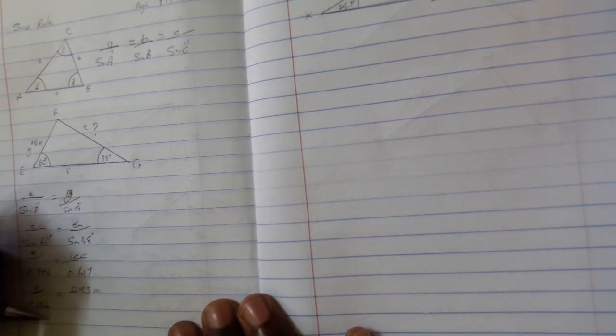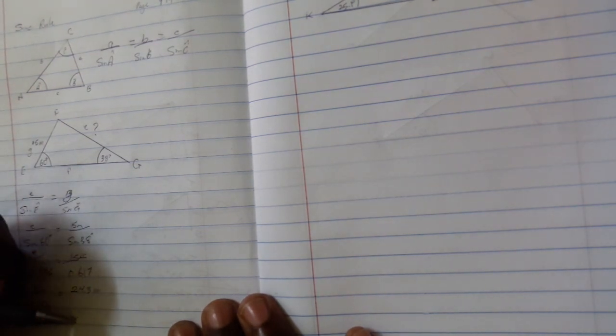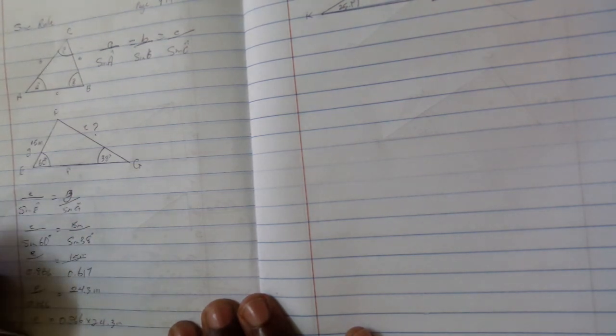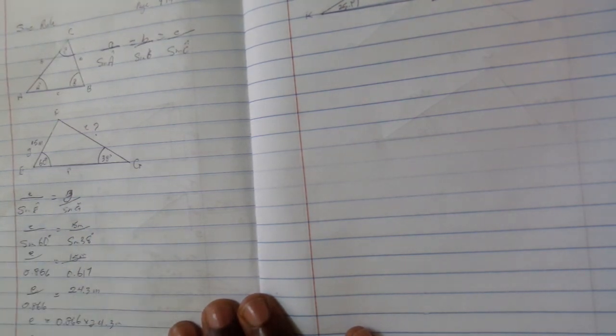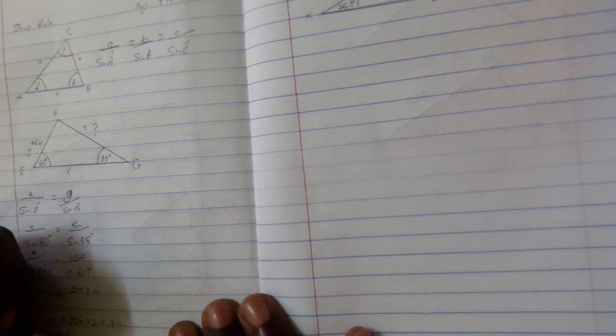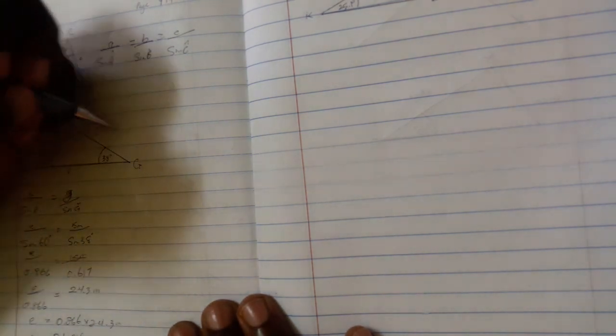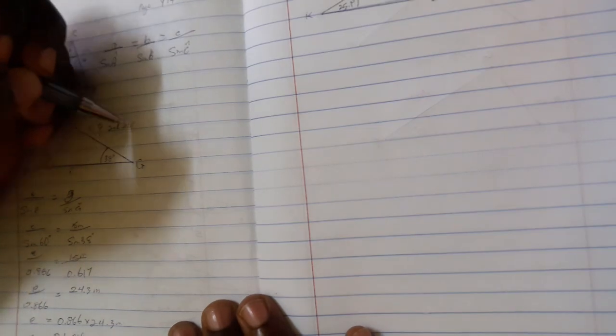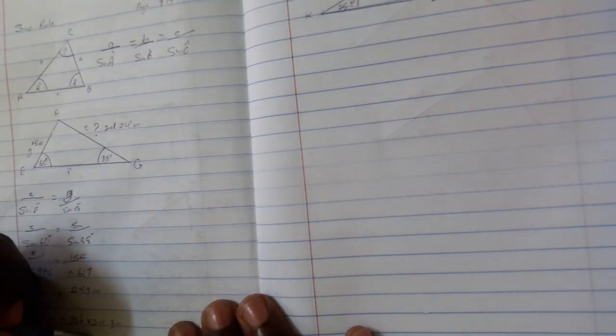And then we cross multiply. 0.866 multiplied by 24.3 meters is equal to 21.0404. So the length here is 21.04 meters.